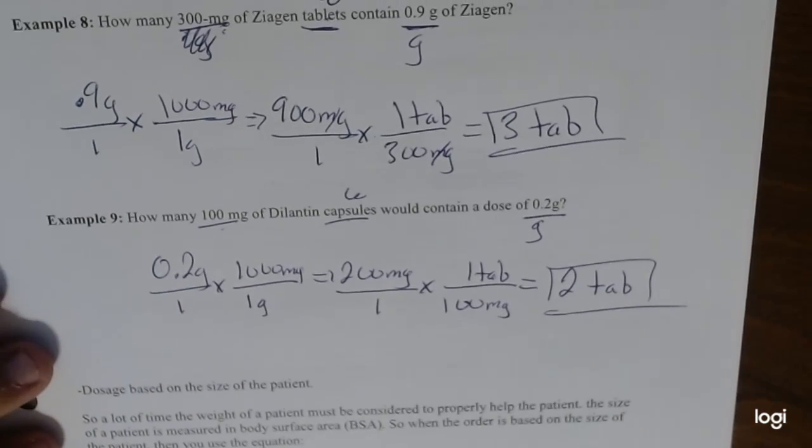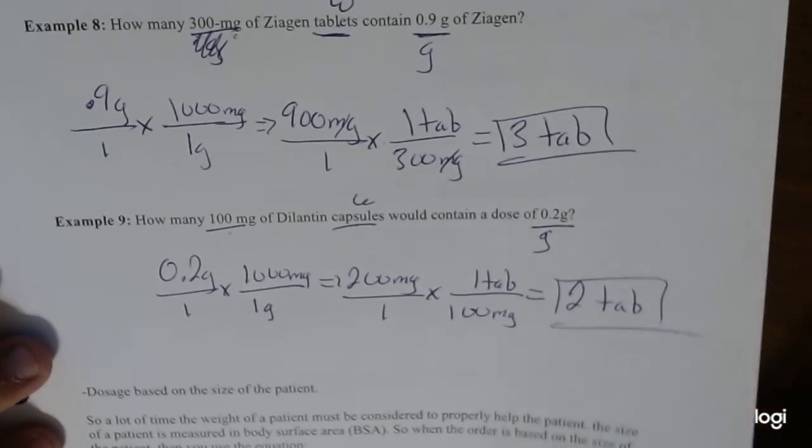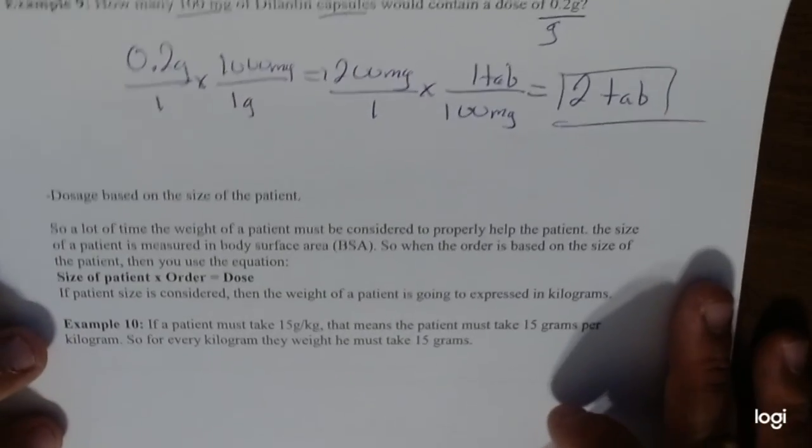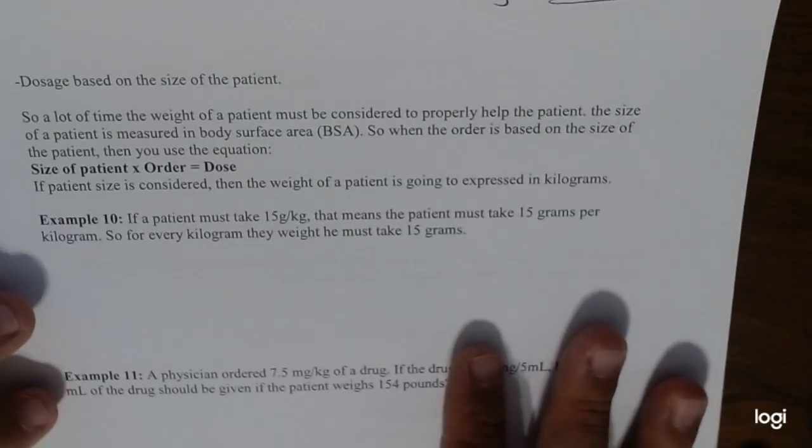All right, so hopefully those weren't too bad. On the next video, we'll talk about the size of a patient, which is one of the most important things when it comes to giving medication out.